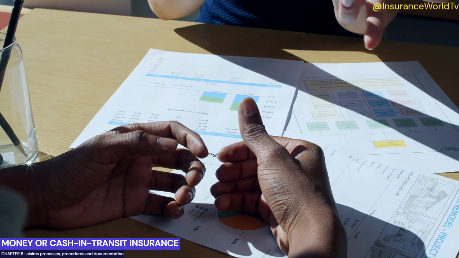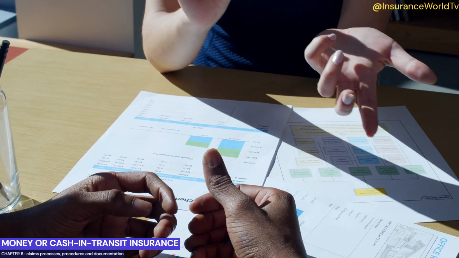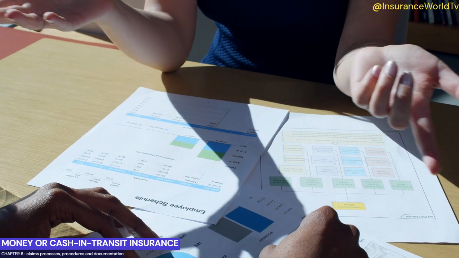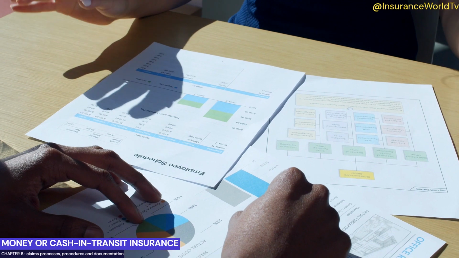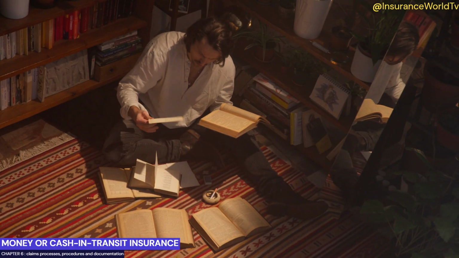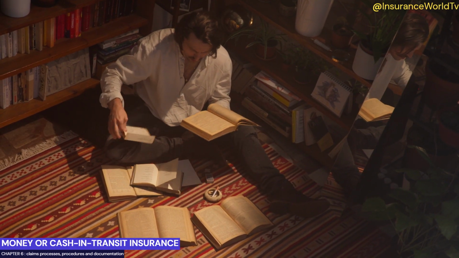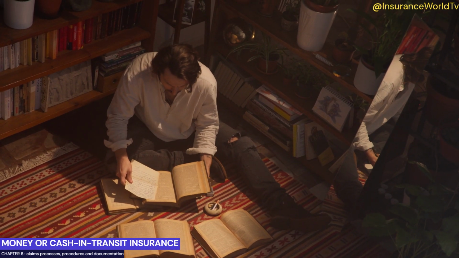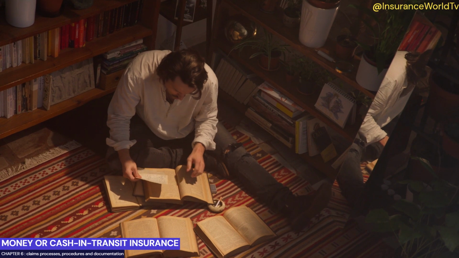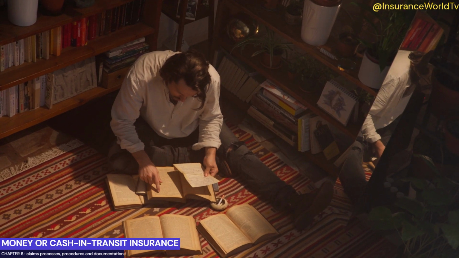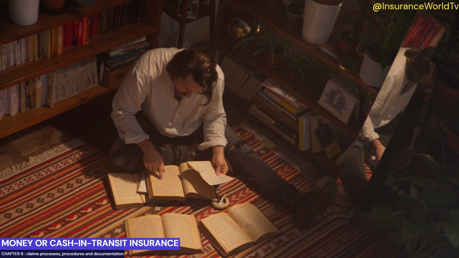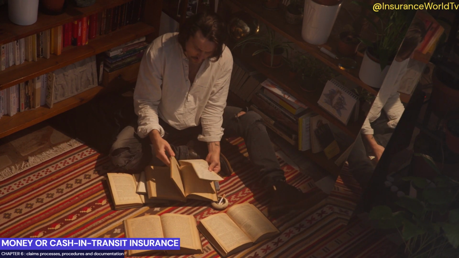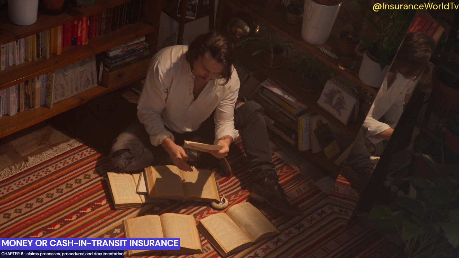cash-in-transit insurance claim. 1. Claim form. Complete and submit the insurer's claim form. This form captures essential details about the loss, policyholder information, and incident circumstances. 2. Incident report. Prepare a detailed incident report that provides a chronological account of what happened. Include the date, time, location, description of events, and any relevant details.